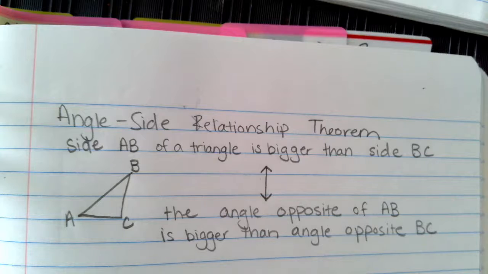When we talk about opposite, that means like traveling across the triangle.